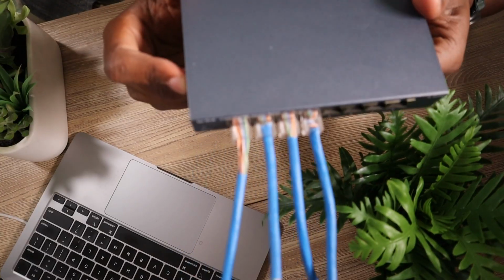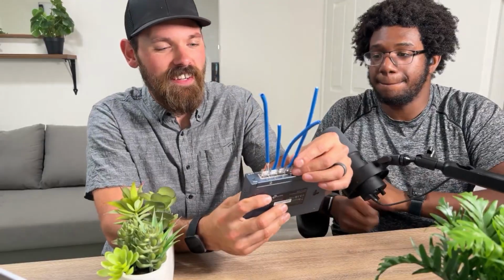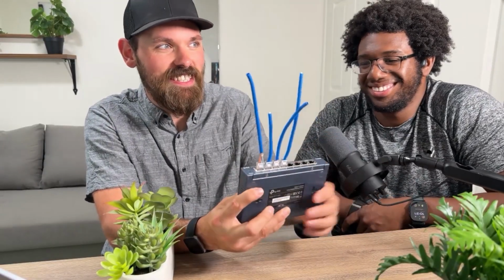So if you see any of this in your home, run away, call someone that you trust. Like Ghostbusters, but these are network busters. We or someone else will go ahead and fix this, because this can cause problems in your networking.